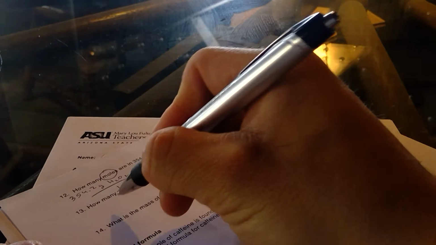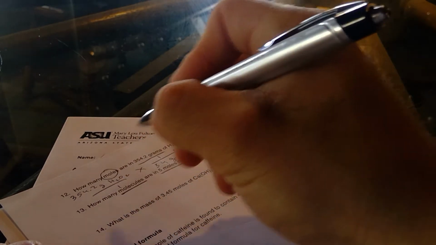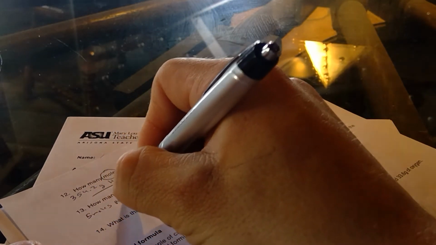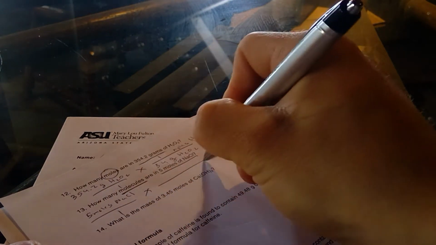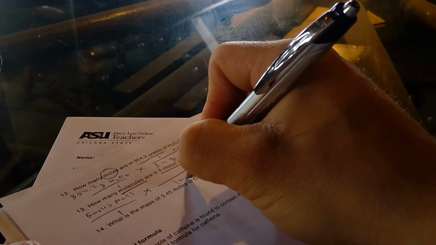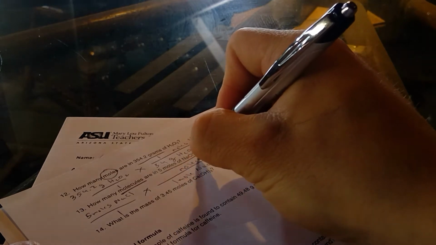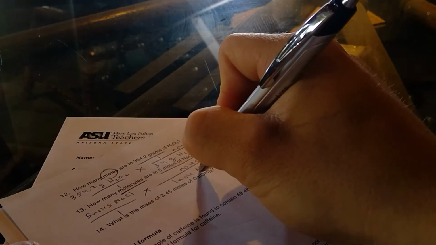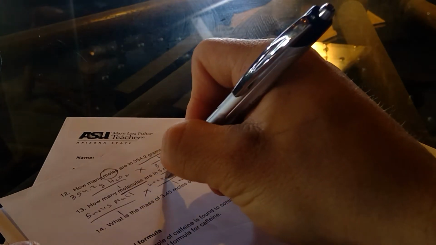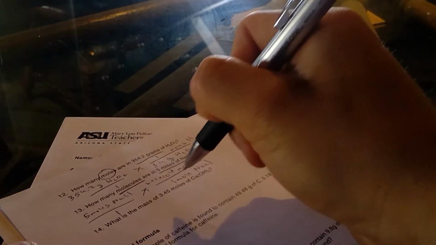Cool. Number 13, how many molecules, this one's fun, are in 5 moles of NaCl? So always start with what you have, 5 moles of NaCl over 1. If I have moles of NaCl up top, I need moles of NaCl on the bottom, so 1 mole of NaCl, and then I'm trying to get to molecules. If I have 1 mole of NaCl, how many molecules do I have? I have 6.02 times 10 to the 23rd. Bam.